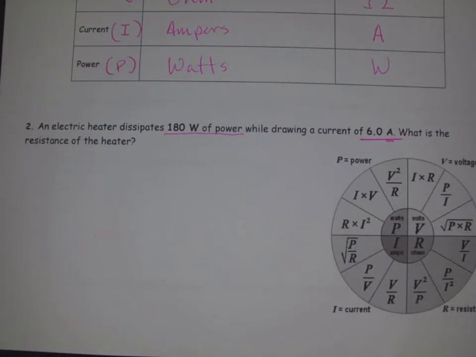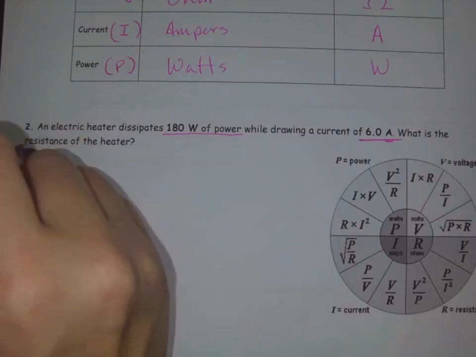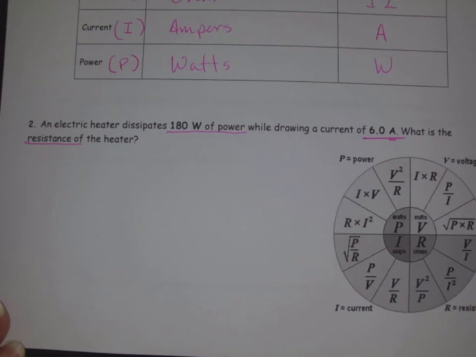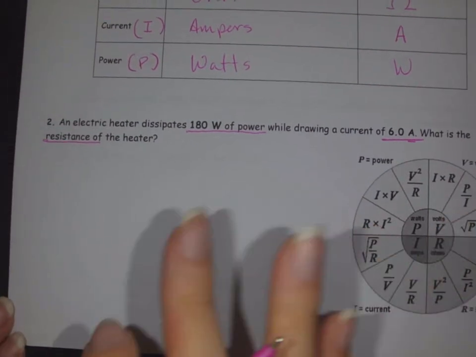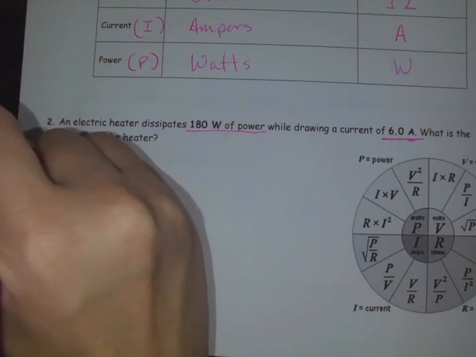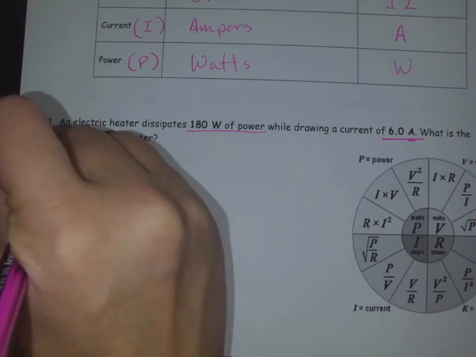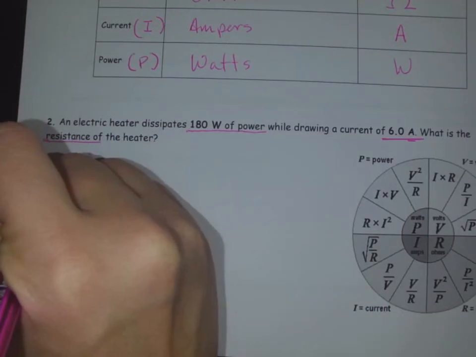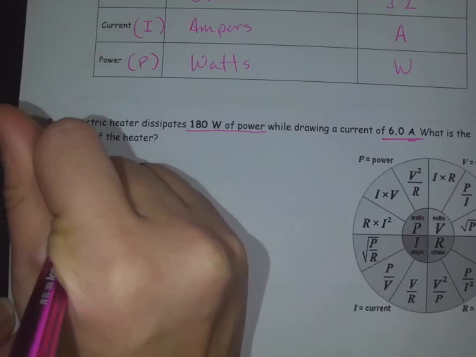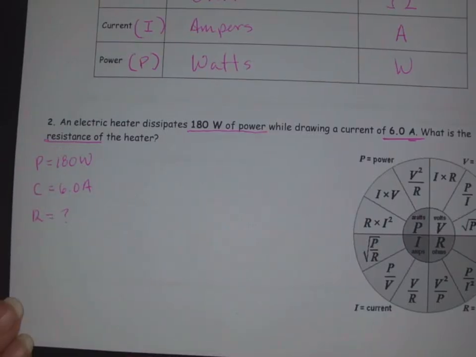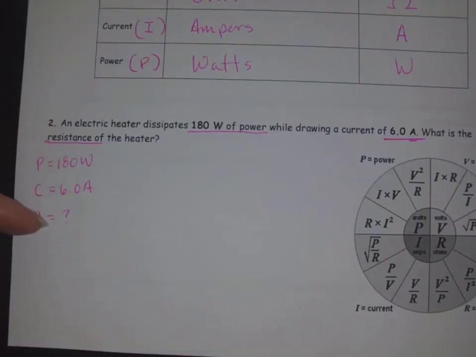And then the question goes on. It says, what is the resistance of the heater? All right, so we just collected. Now we need to organize this into a list of knowns and unknowns. So they told us that the power was 180 watts. They told us that the current was 6.0 amps, and that we are trying to figure out what the resistance is. So we've collected, now we've organized into a list of knowns and unknowns.